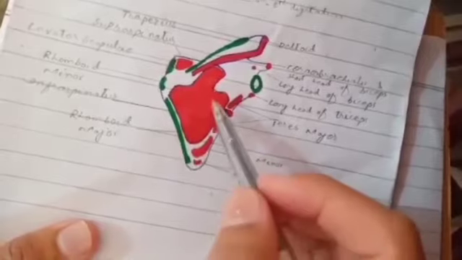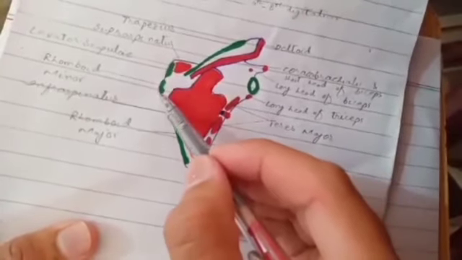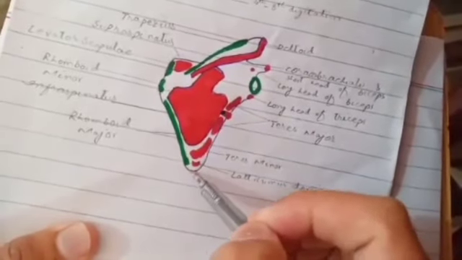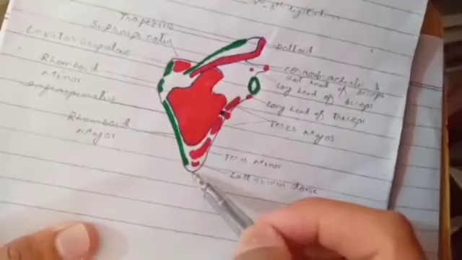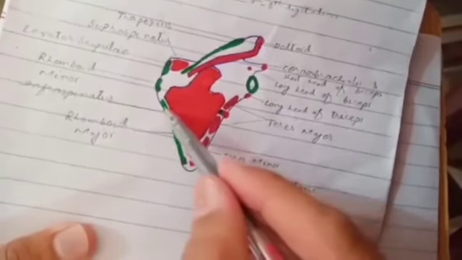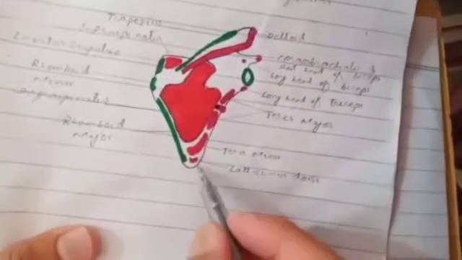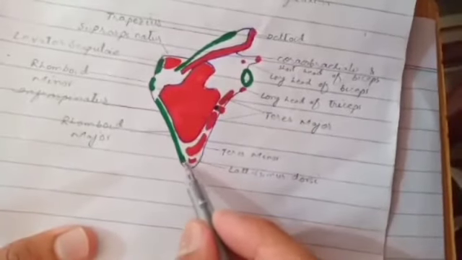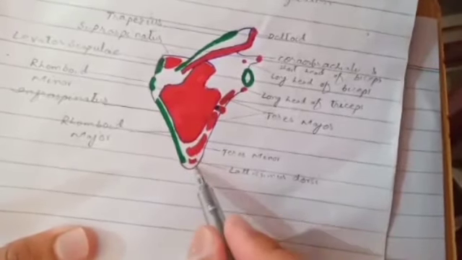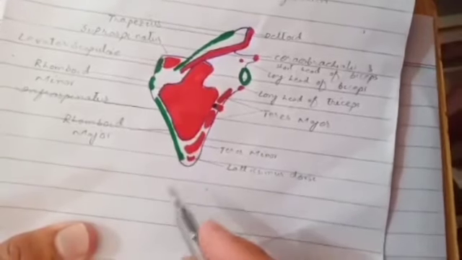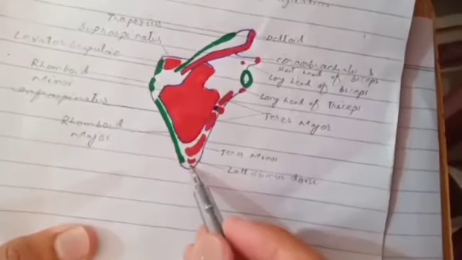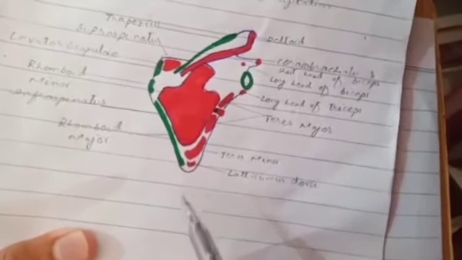The rhomboid major extends from the medial angle to the inferior angle, right? The medial border lies between the medial angle and the inferior angle of scapula, and the rhomboid major covers the whole of the medial border of scapula. Okay, and now this one is the inferior angle of scapula, right? And it gives attachment to the latissimus dorsi on the posterior or dorsal aspect. This one is the latissimus dorsi, which is attached to the inferior angle on the posterior aspect.